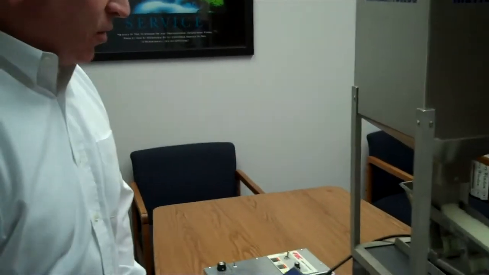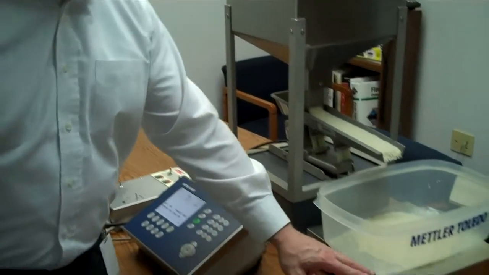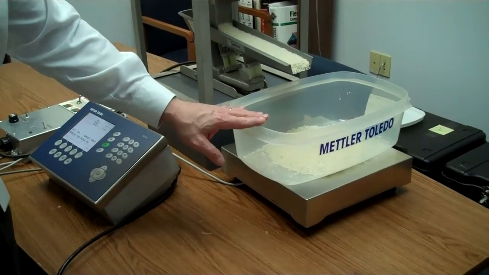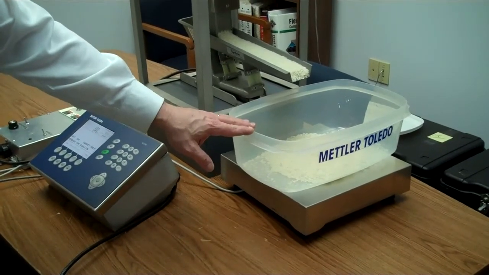Welcome. This is the IND 780 QI demonstration. What you see in front of you are a couple pieces of equipment. We'll start with the scale. This is a gain and weight analog scale. We have a tub on top of it which will be the receptacle for the material.